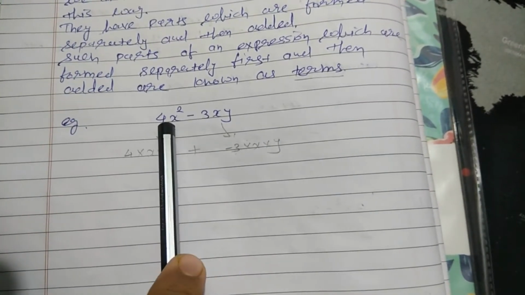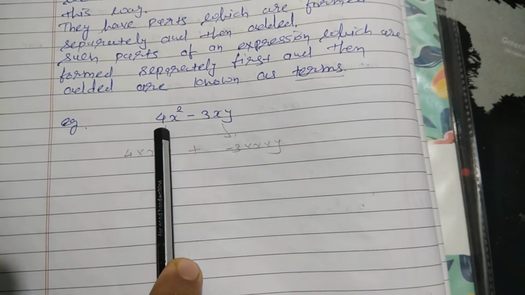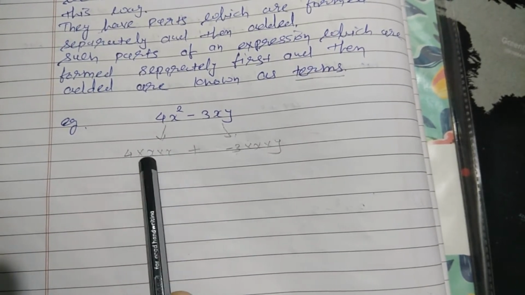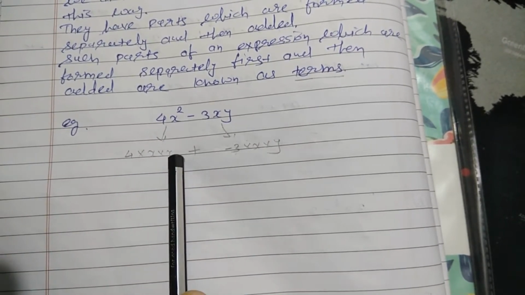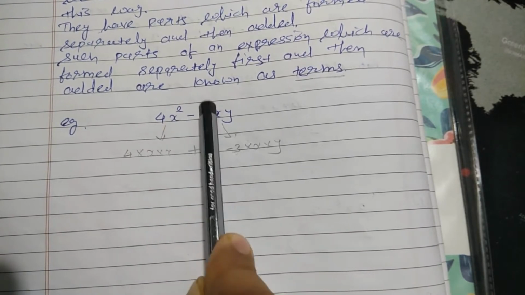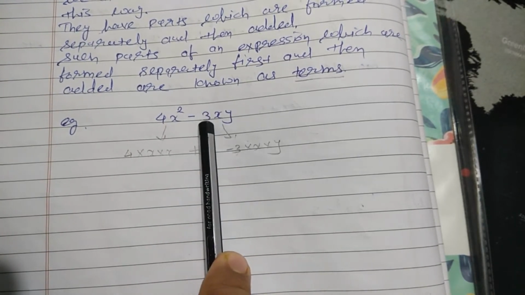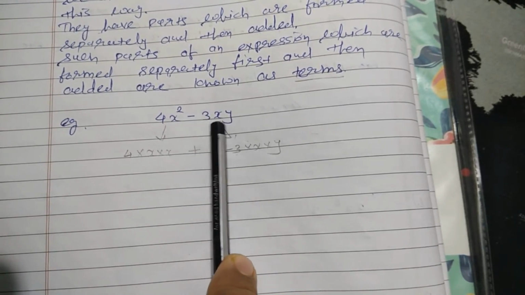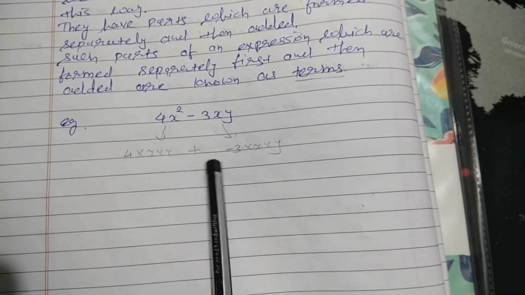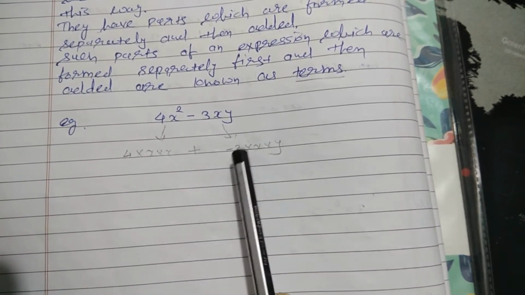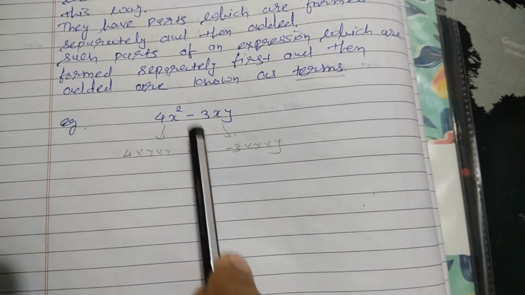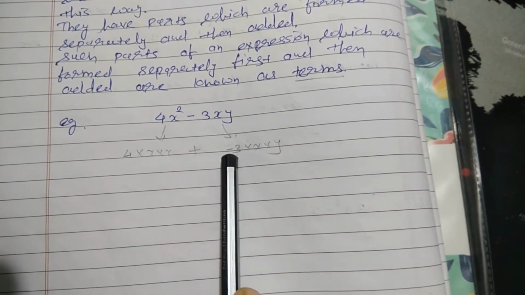Another example, 4x square minus 3xy. Here first the number 4 is multiplied with x and again it is multiplied with x, we got 4x square. And for minus 3xy, first minus 3 is multiplied with x and then with y. Now why have we taken minus 3, not only 3?